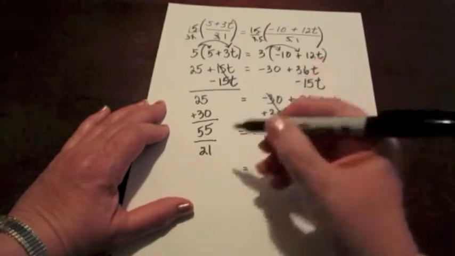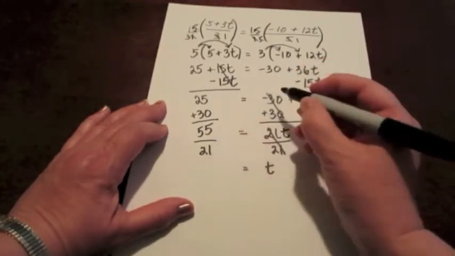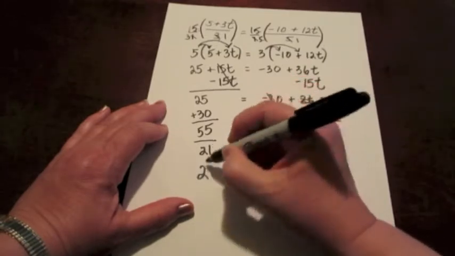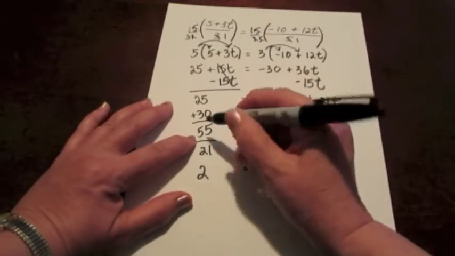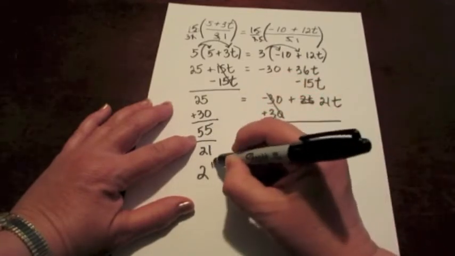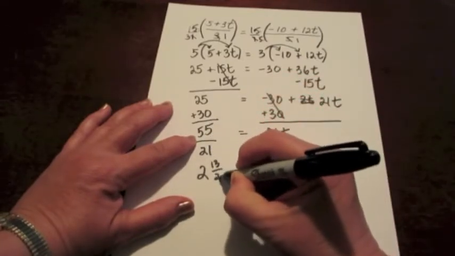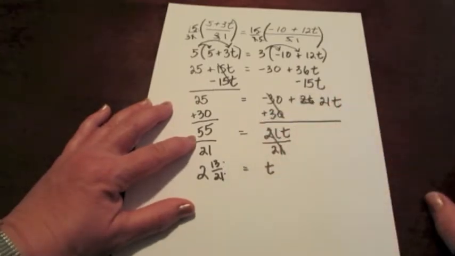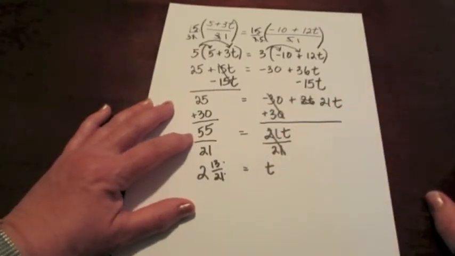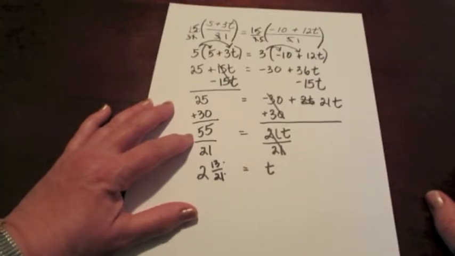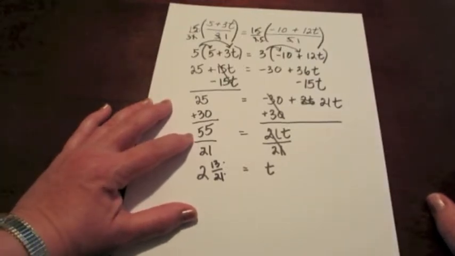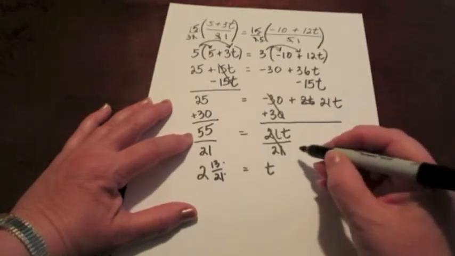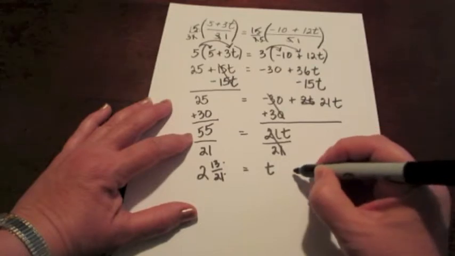55 over 21, if we don't want to leave it in that form, we're going to divide 21 into 55, which gives us 2. 2 times 21 is 42. I'm doing some mental math here. That leaves us with 13 over 21. This is simplest form because 13 is a prime number and only has factors of 1 and itself. So we've now found, even though it looks complicated, we have found the solution for this equation. 2 and 13 21sts equals t.